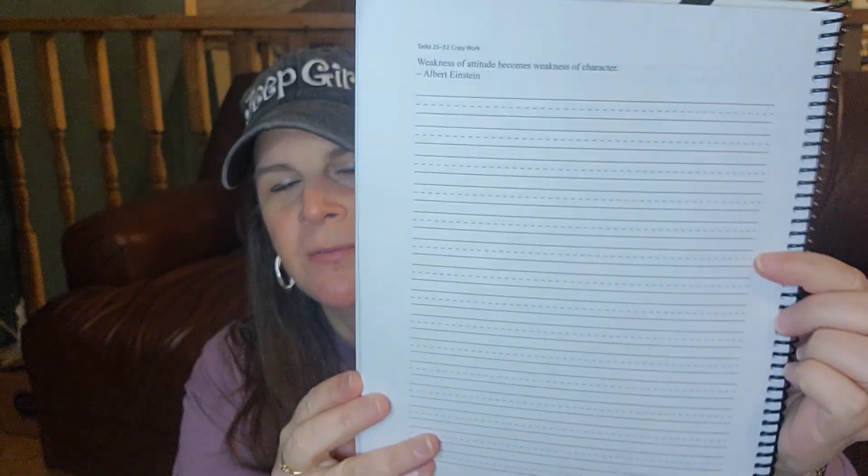So we started with IEW's Cursive Knowledge, which is basically a general cursive book. You work on the different letters and then you work on passages. And so we're to the passages right now. And we're going to stick with this. She's going to finish this out.